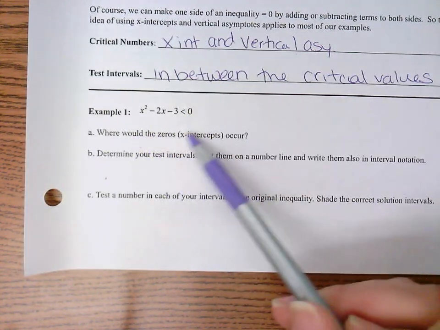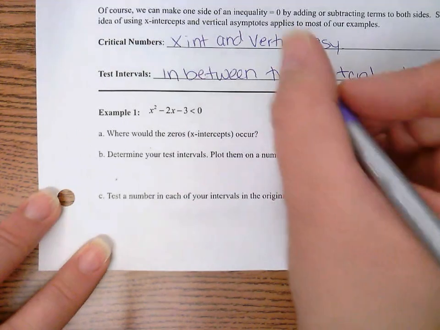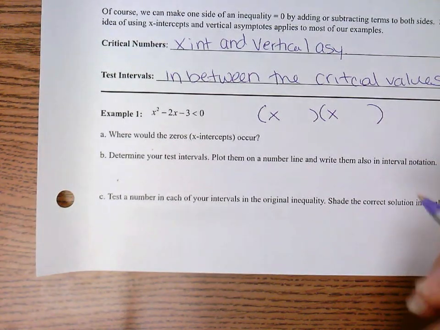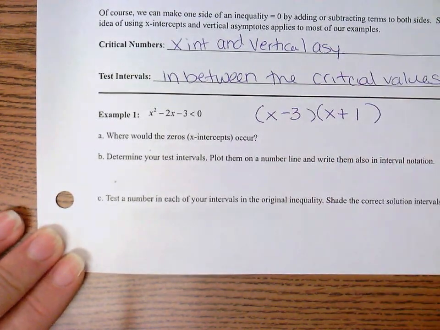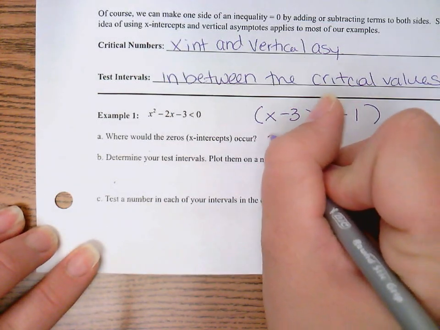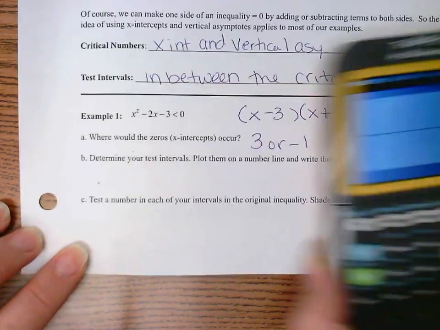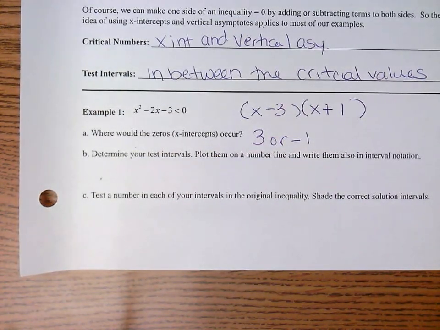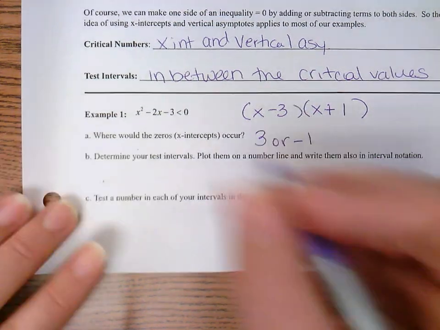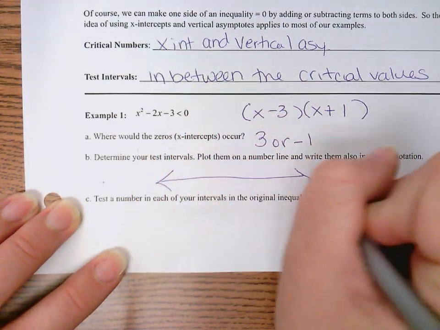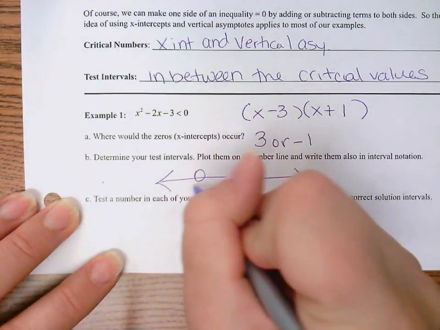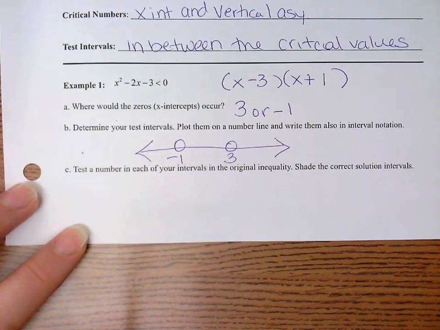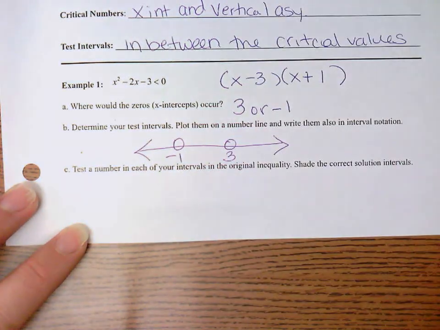So you ask yourself, where are the x-intercepts? So x-intercepts you get by factoring, right? X, what would this be? -3 and +1 for my factors. So my x-intercepts, we said, are at 3 or -1. I got that from the graph, but I might have to be able to solve that algebraically. That's the point of why we studied polynomial functions first. So when it says your test intervals, I'm just plotting on a number line -1 and +3. Those would be the breaks in the x-axis, right, where the graph might change sign, positive to negative.